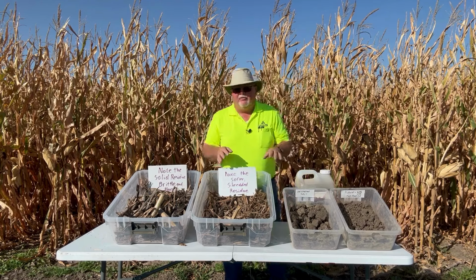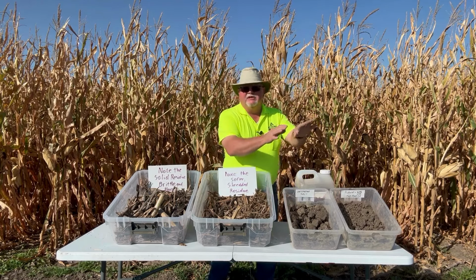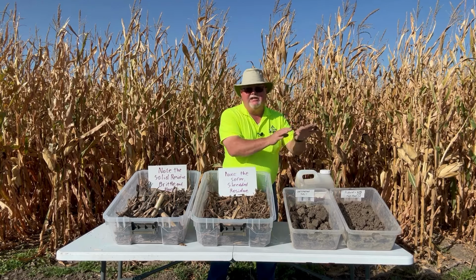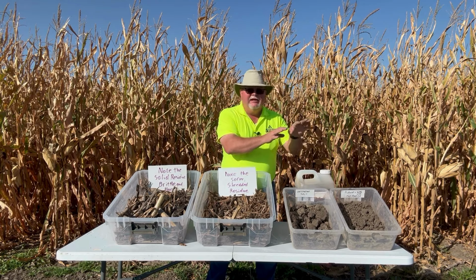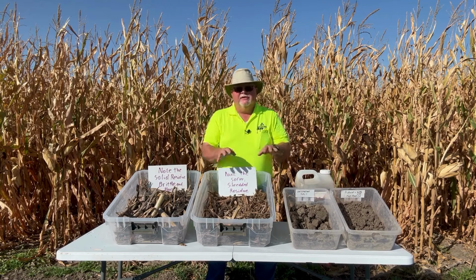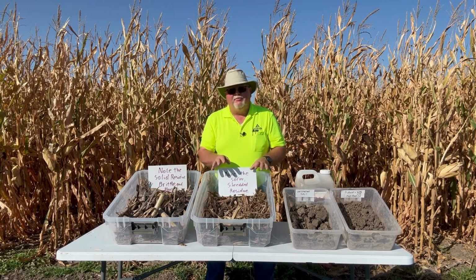So not only are we feeding the crop, but we're also feeding the soil and feeding the microorganisms that are in the soil, getting better soil structure. So residue management, going to be a very important topic.